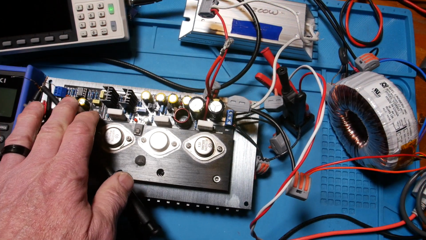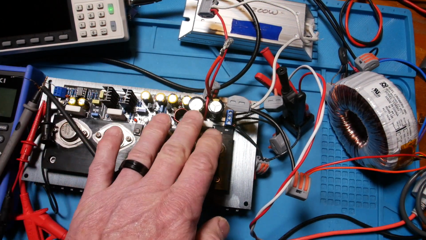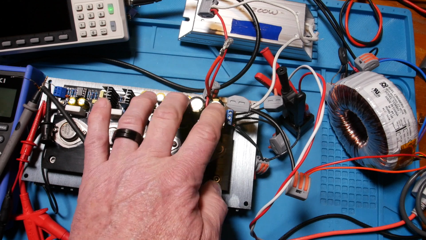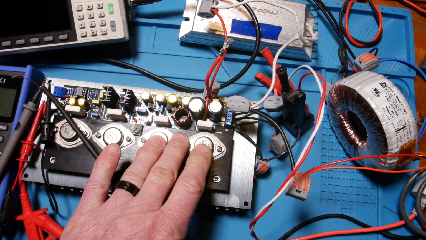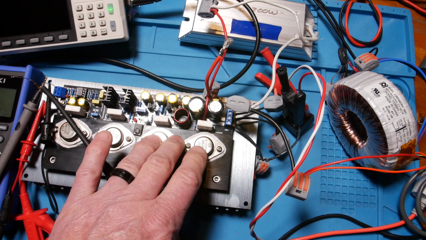So yeah, we've got the caps here and these caps here. They're all bulk, but these big bulk caps are going to try to smooth out the voltage for the power stage right here.